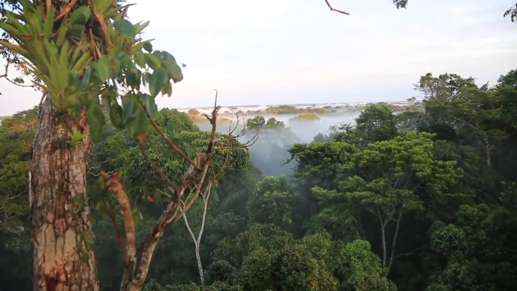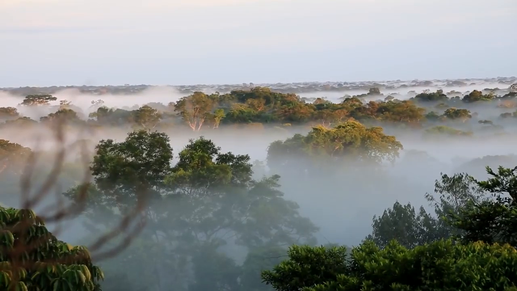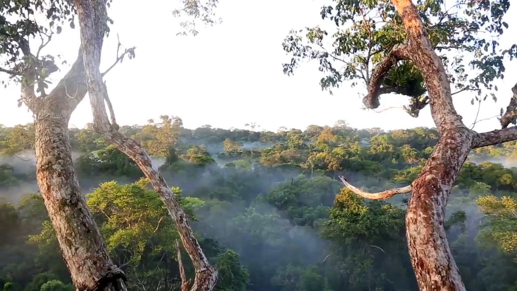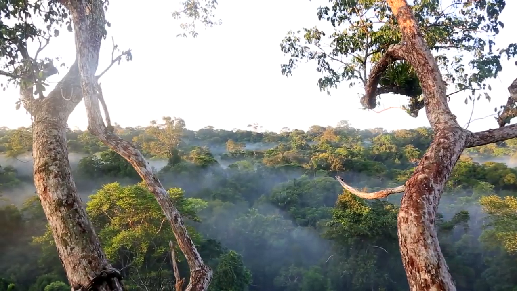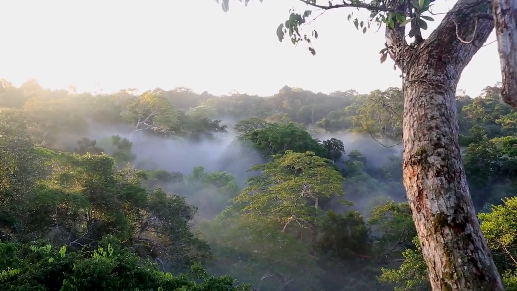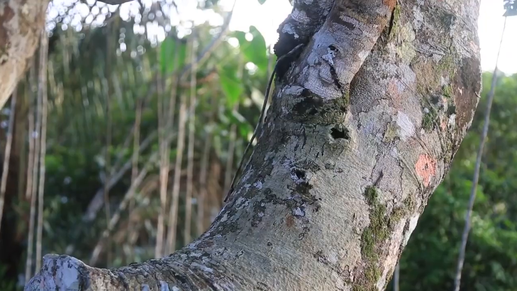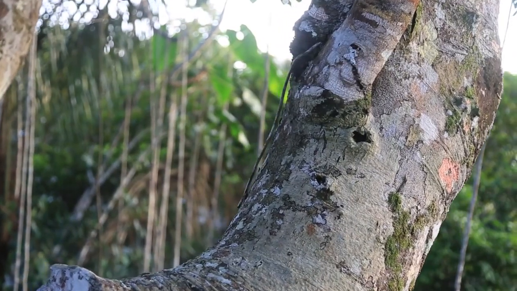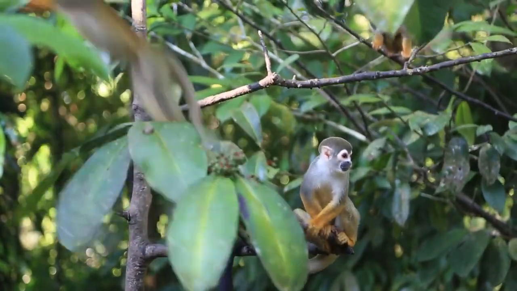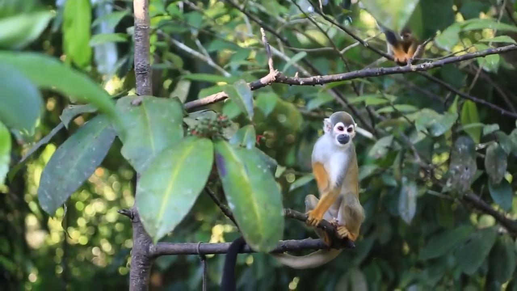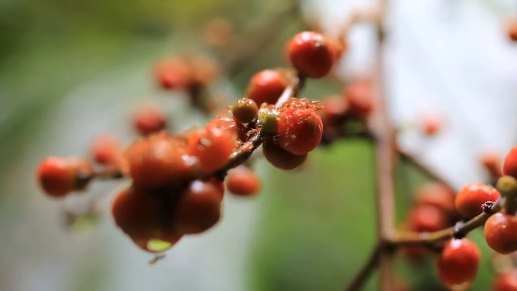Fueled by sunlight and rain, tropical rainforests are some of the most diverse, energy-rich ecosystems on the planet. A single hectare of rainforest, like this one in Peru, may contain over 50,000 species, housing a vast, interactive network of plants, animals, and insects.